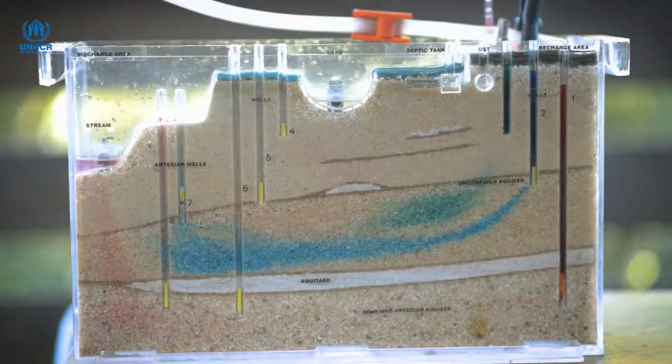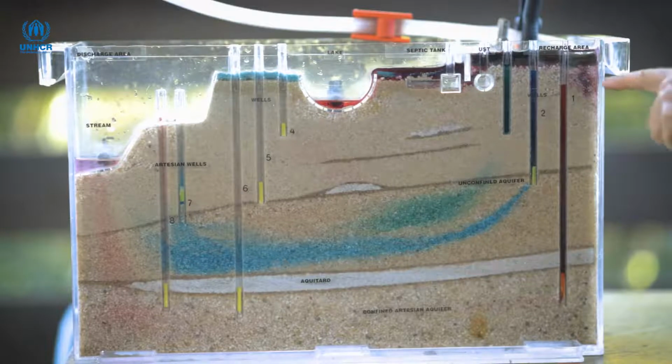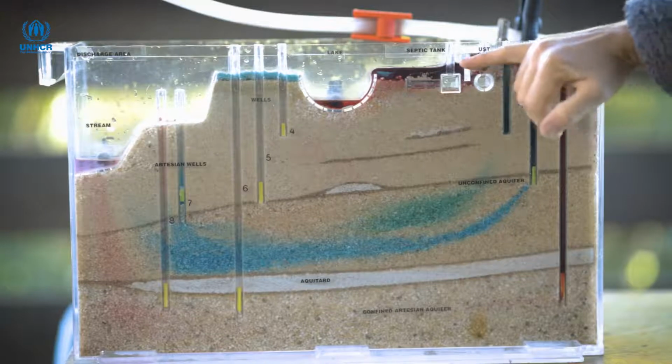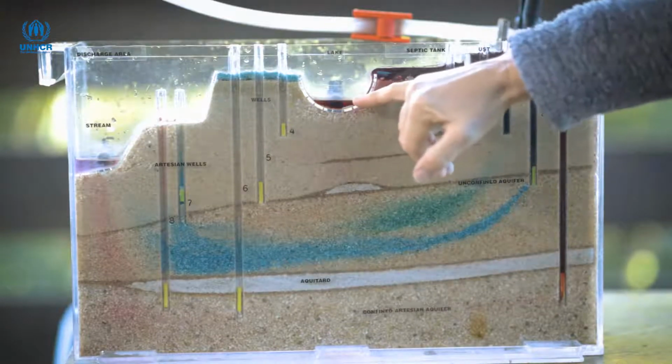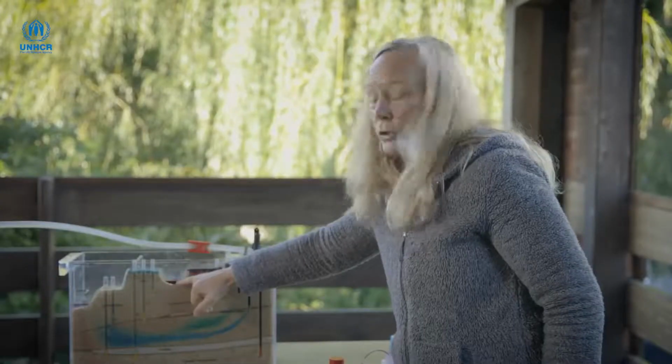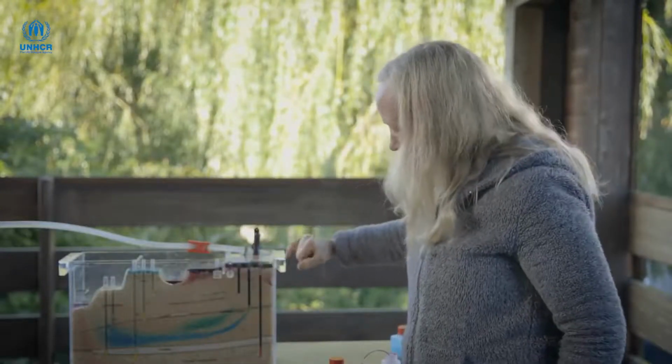So such contamination can be agriculture, it can be leaking sewage systems, it can be anything that is over a wide area. And you can immediately see the effects, where this whole upper area is getting contaminated, and close-up surface waters are contaminated.